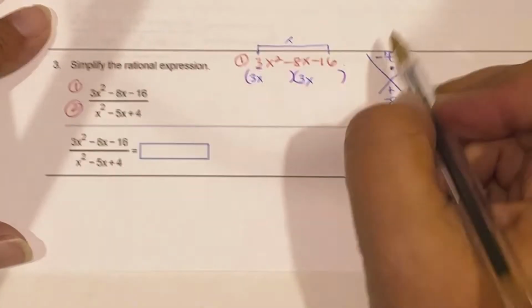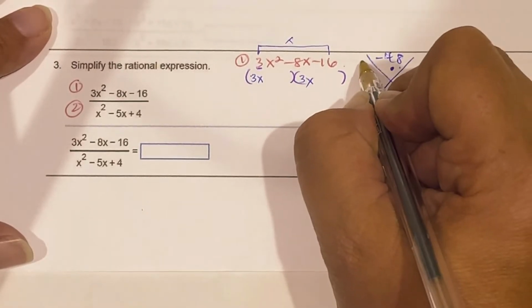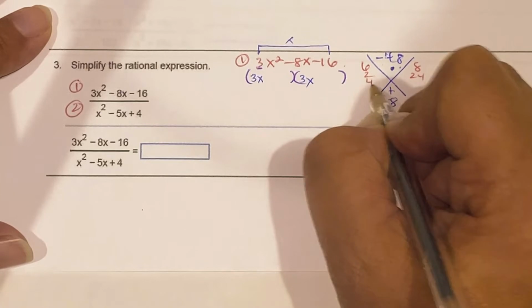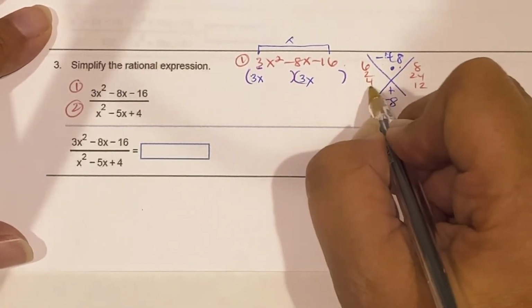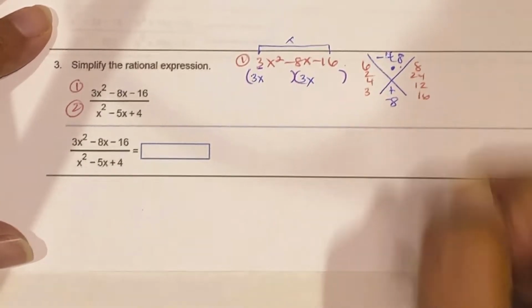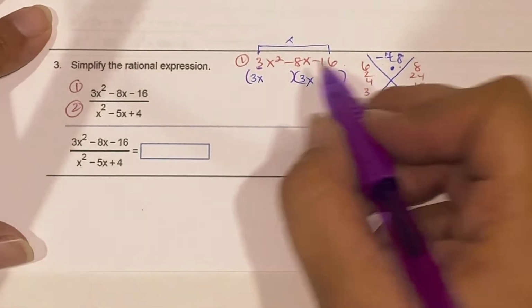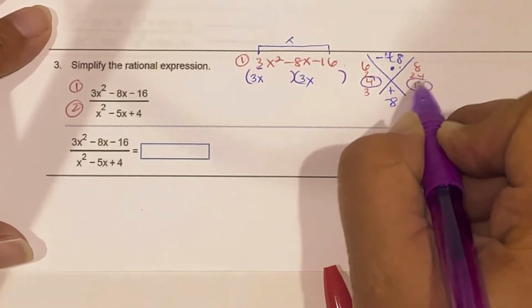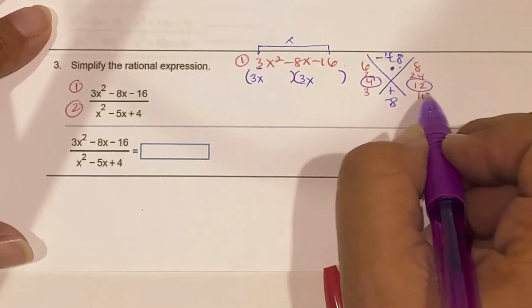So then you're going to write your factors of 48. We have 6 times 8, 2 and 24, 4 and 12, and 3 and 16. You're going to come up with 2 numbers that are going to give you 8. Well, if I do 4 and 12, I can get to 8 because one had to be positive, one had to be negative.